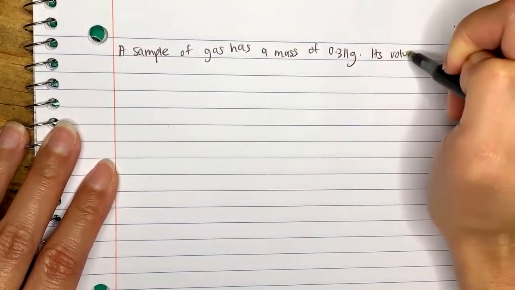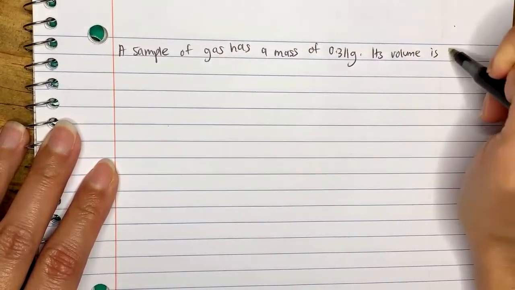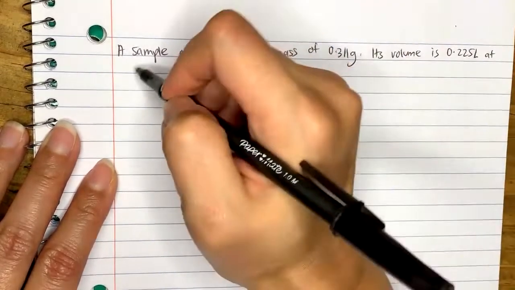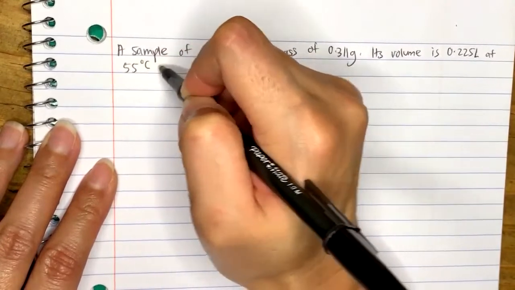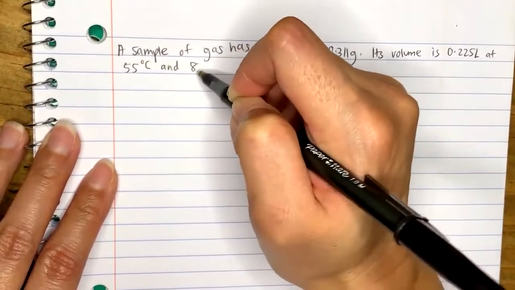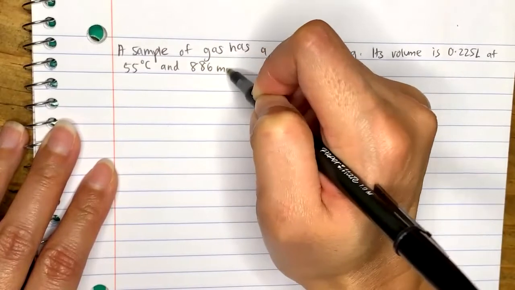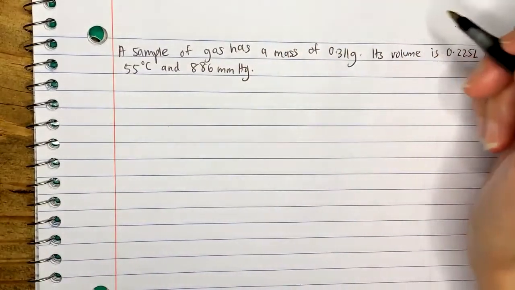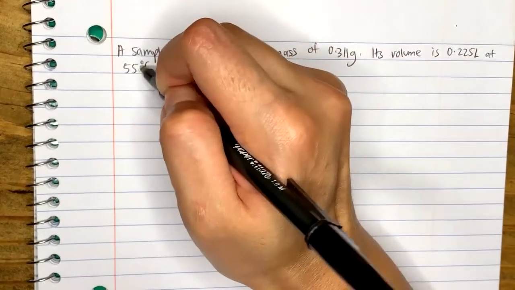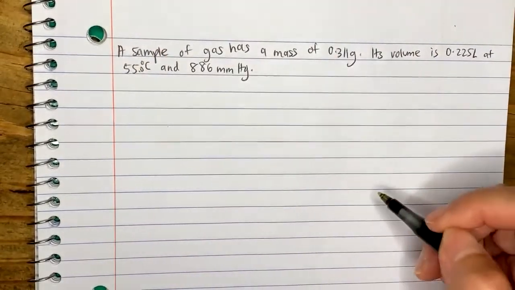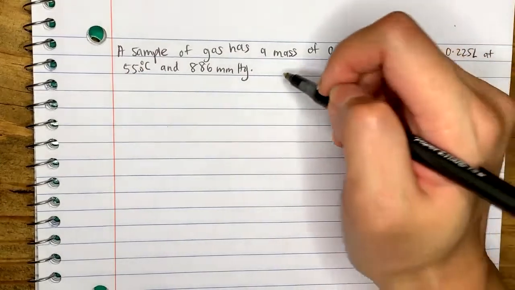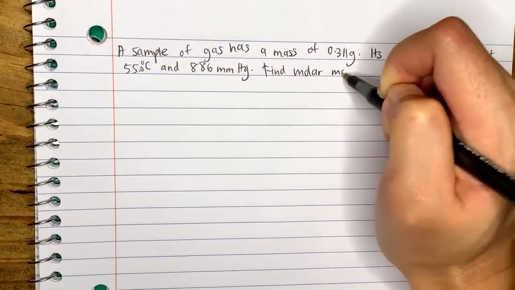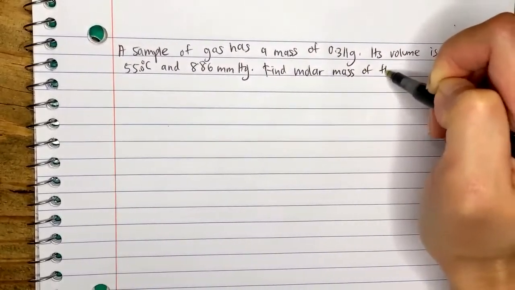Its volume is 0.225 liter at 55 Celsius and 886 millimeters mercury. It's 55.0 Celsius. And then find molar mass. Find molar mass of this gas.